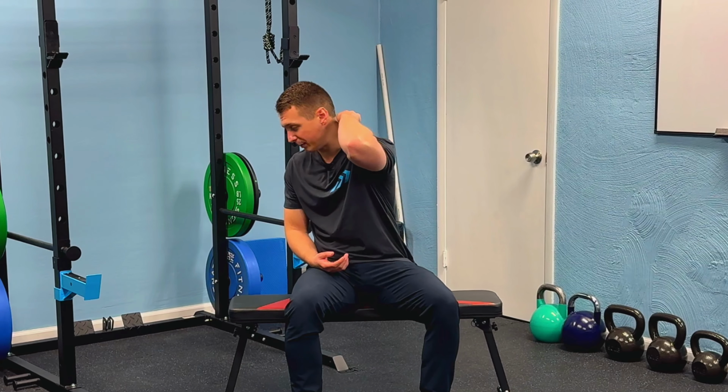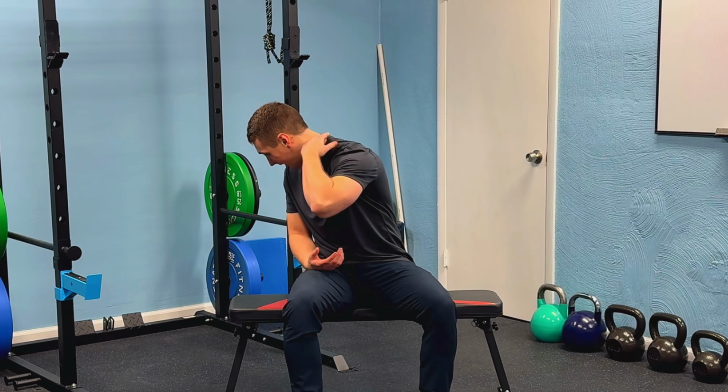So there's 4 R's in the functional mobility formula, and that first R stands for recognize. So first we want to recognize where our symptoms are. If it's upper trap, usually it's going to be right in the corner of the neck. It can even go right up until the base of the skull here. That's the first part, to understand where your symptoms are.